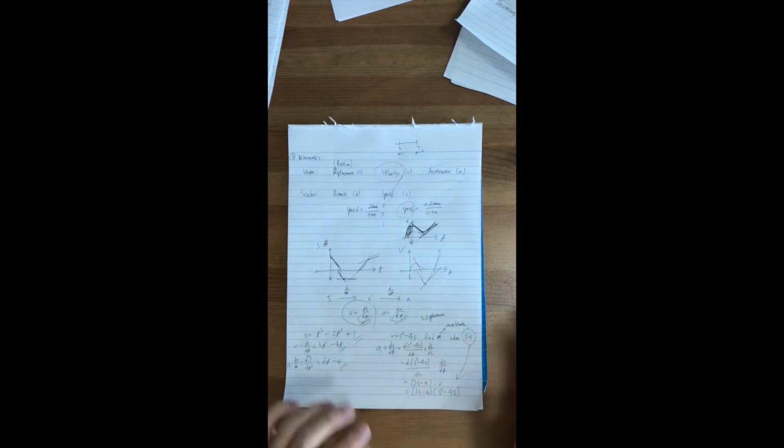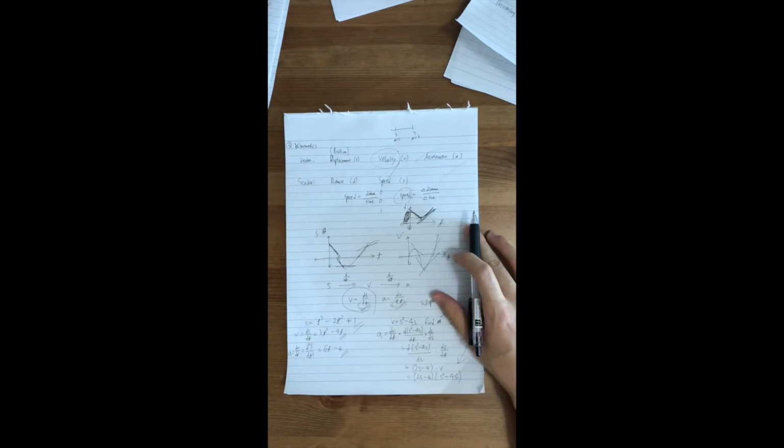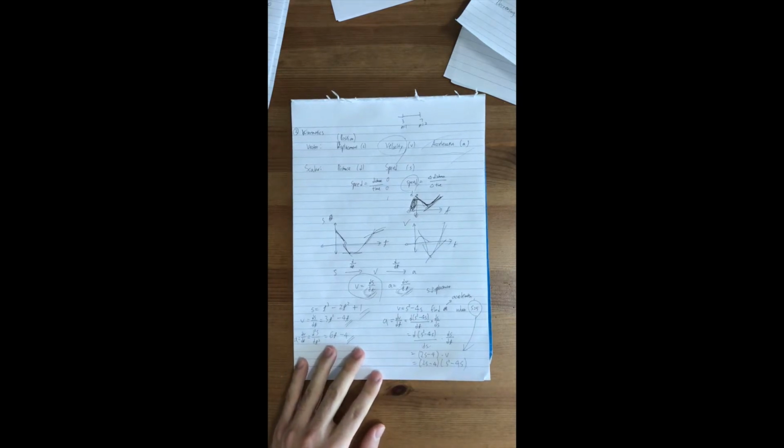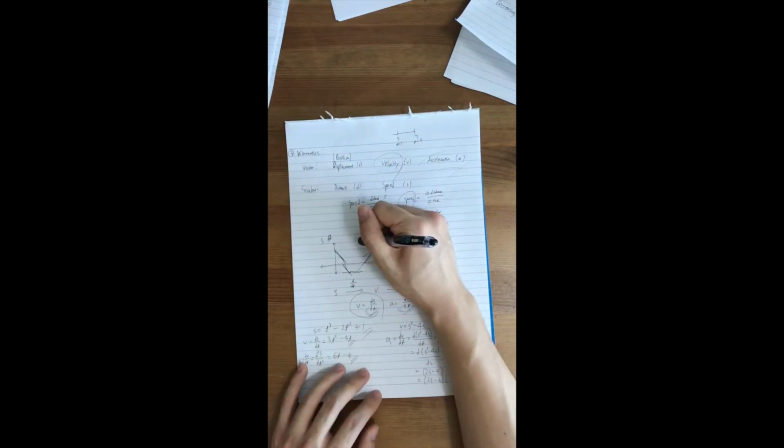So that's it for kinematics. But one thing to remind you is that kinematics is often hard because there are some terminologies that you have to understand. So for example, the typical thing is like find the time where the ball is at rest when it's vertically thrown upward.